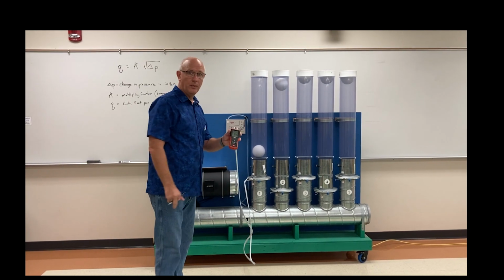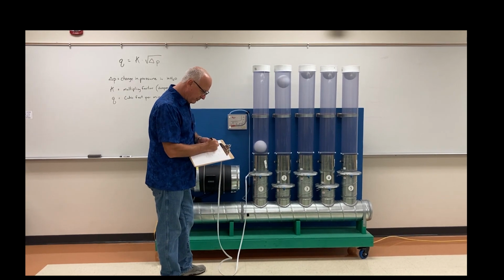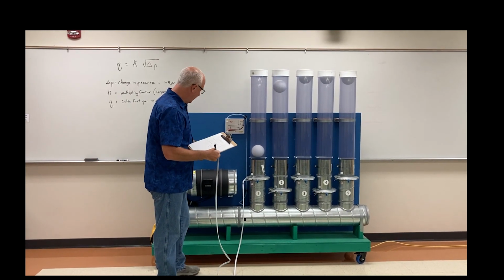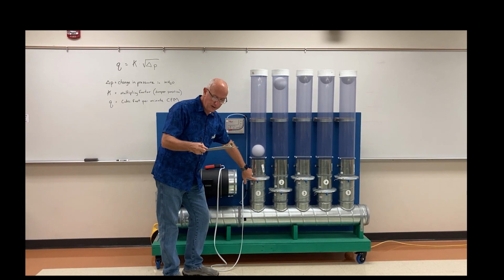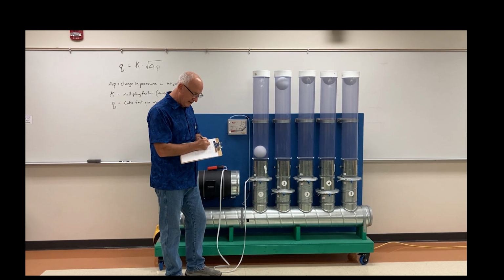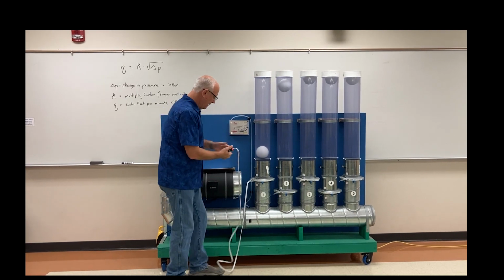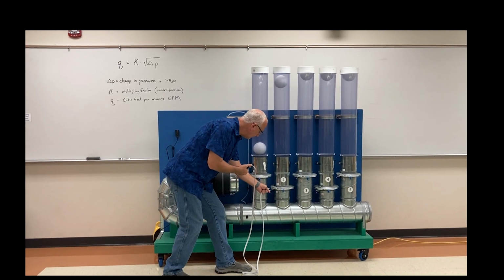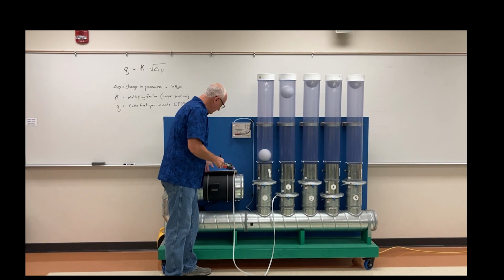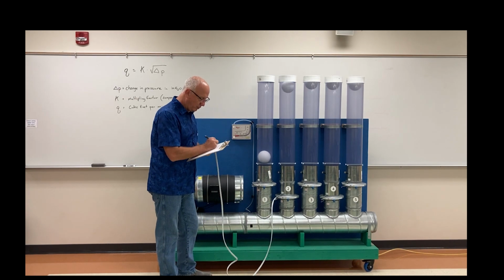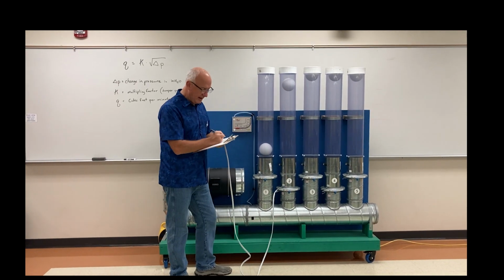This one is at 0.16. So I'll record the change in pressure at 0.16. And at the same time, I want to verify the damper's open and the setting is 850. So I'll record that as the K factor. And I'll do the next one. Its reading is 0.20. So I can record that as 0.20. The damper is still at 850, it's wide open.